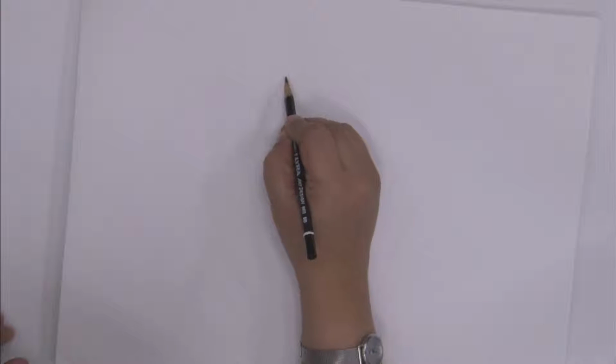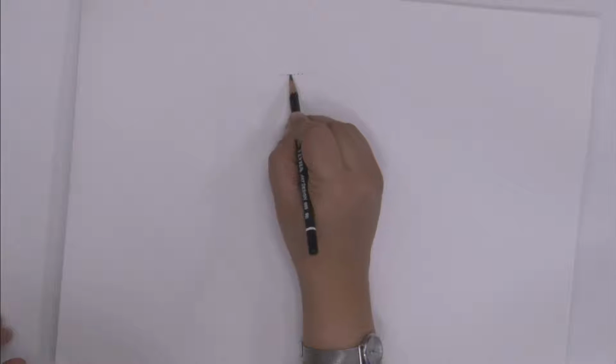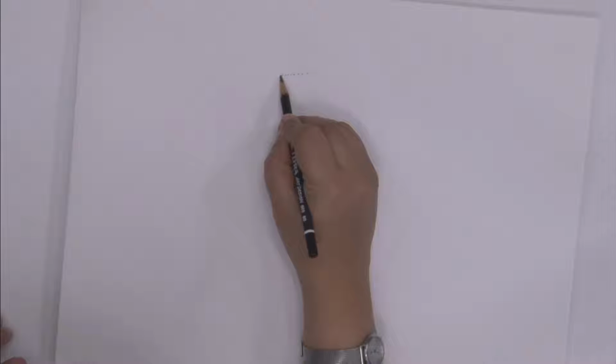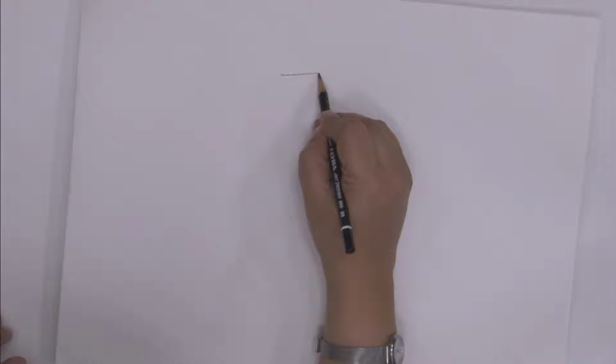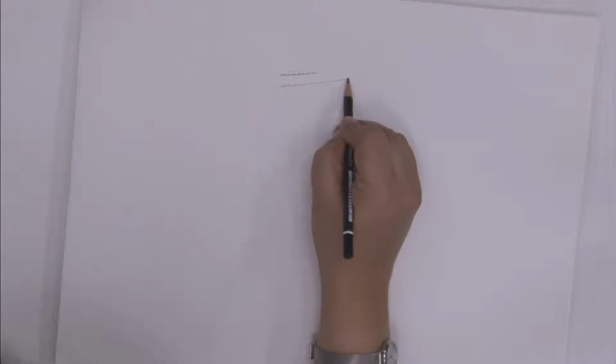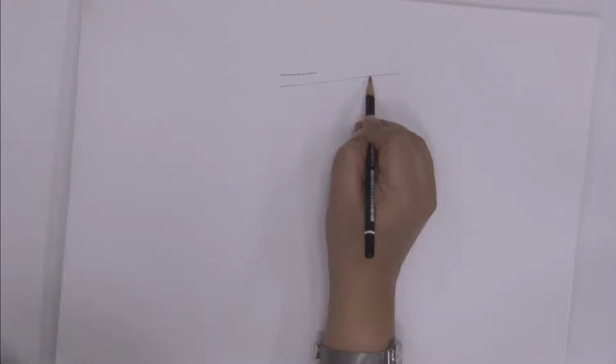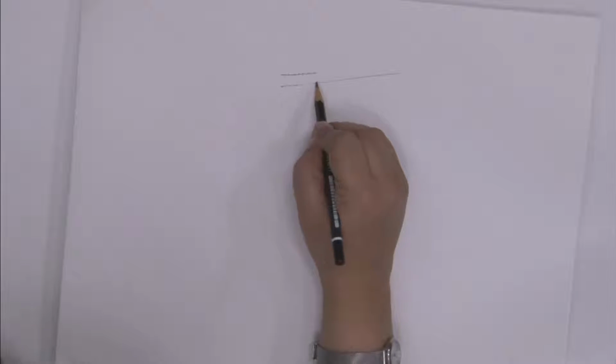So, line is an integration of many points. We have many points that we keep on joining, and that gives us a sense of a line. In art we can also consider it as a moving dot. We start from a point, it is a dot, and then we keep on traveling. So, it is a combination of many dots that are placed side by side. That is how we look at line.